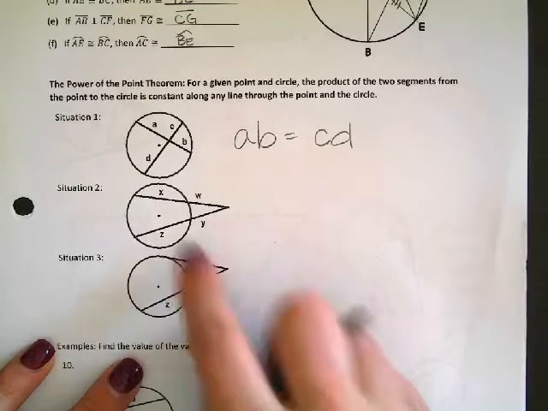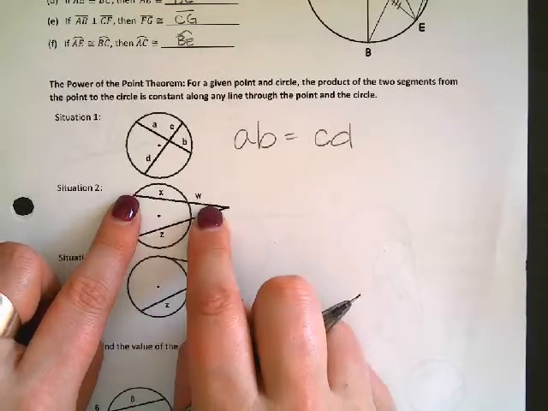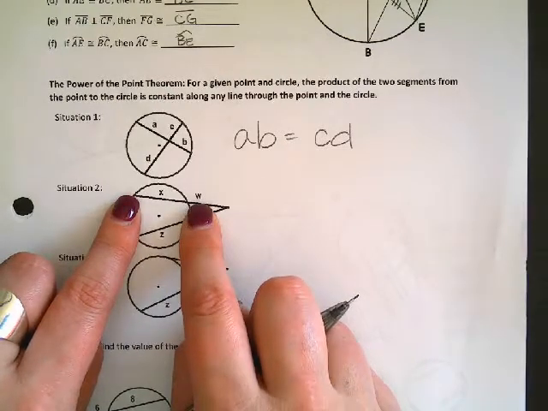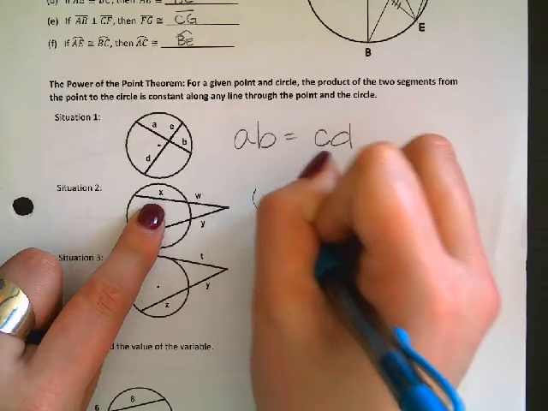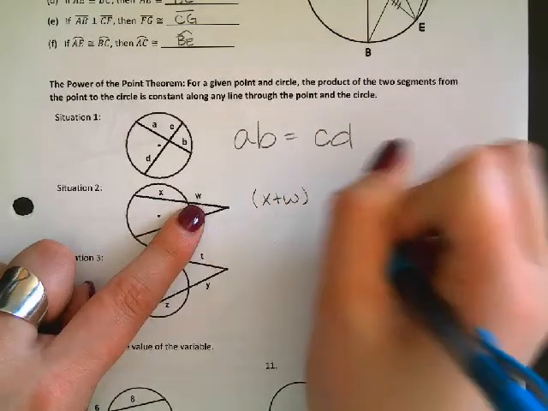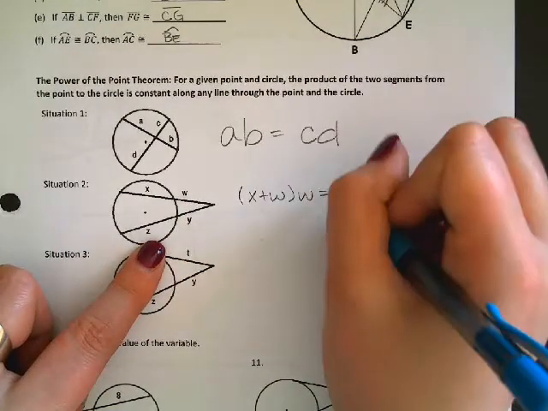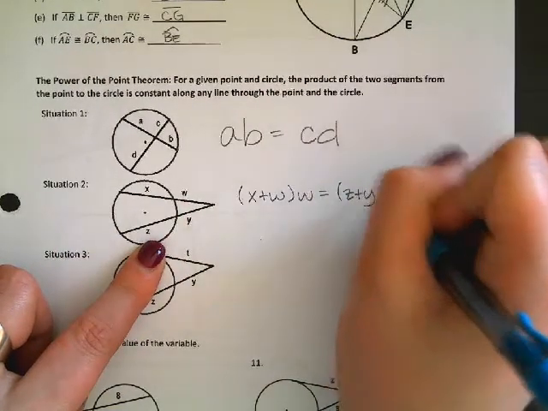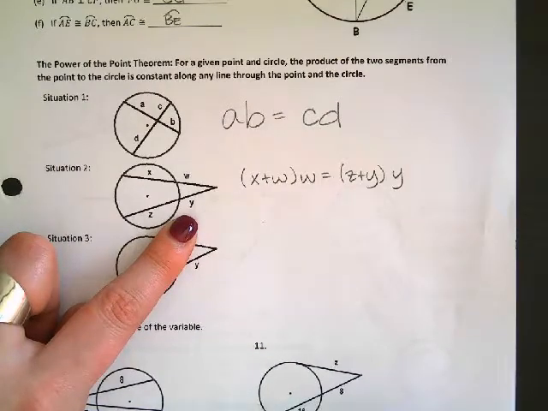All right. The next one is we do the entire segment multiplied by the outside. So the entire segment would be x plus w multiplied by w. The entire segment, z plus y, multiplied by the outside, multiplied by the y.